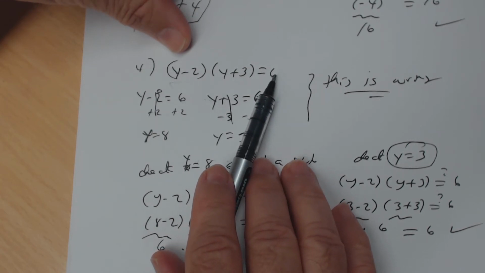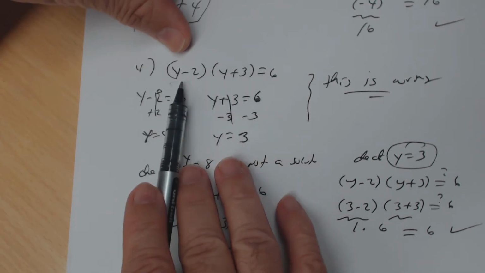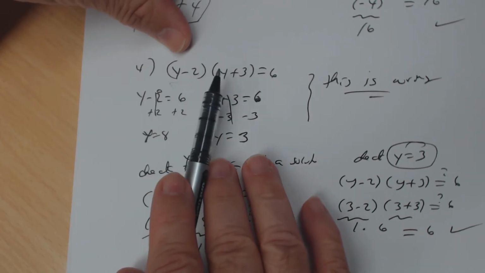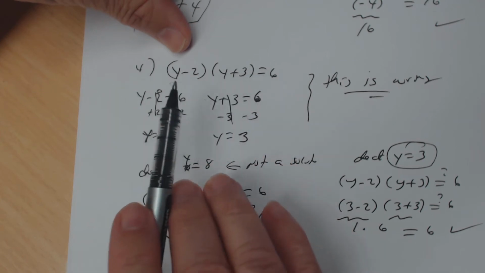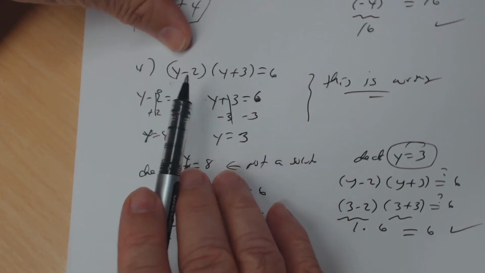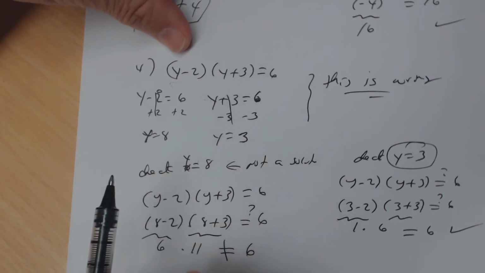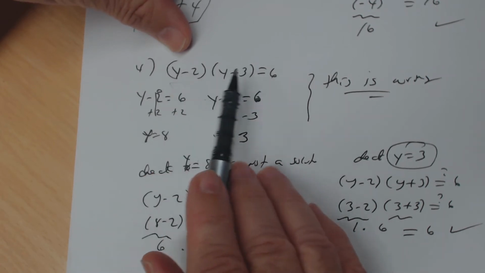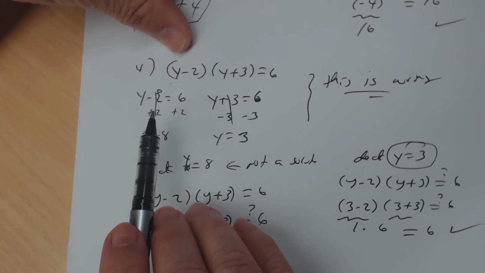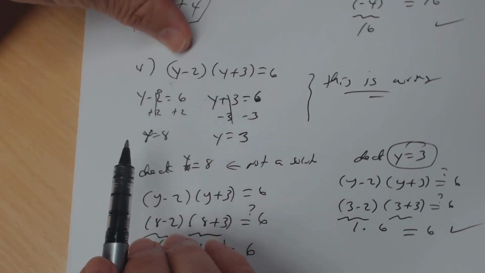So the zero factor property says that if 2 factors have a product of 0, then I know for certain that either this one is 0 or this one is 0. Here, I have 2 factors whose product is 6. I don't know for certain what either of those factors could be.